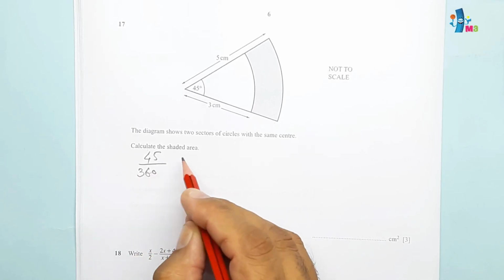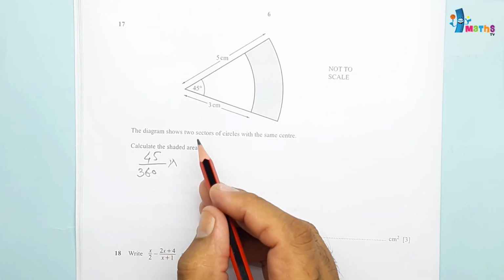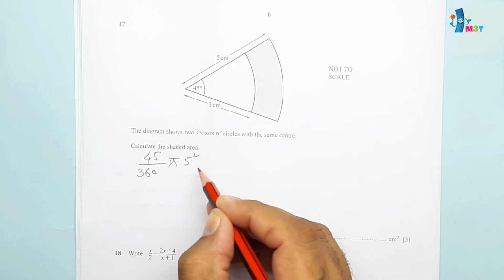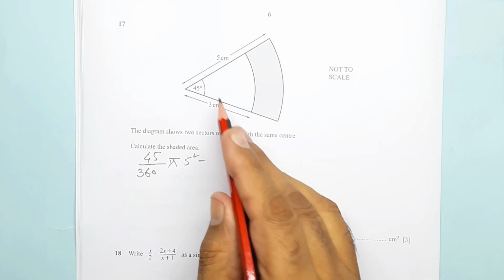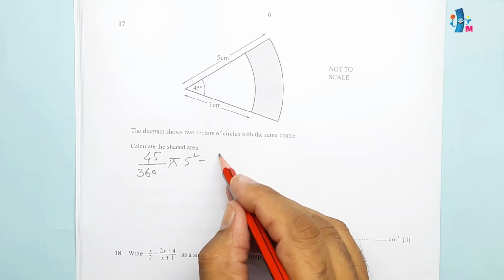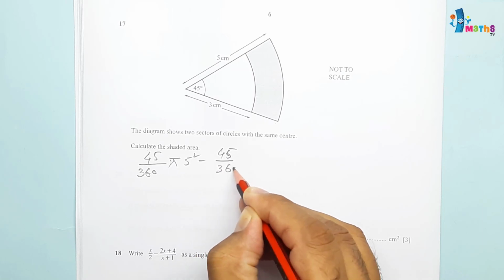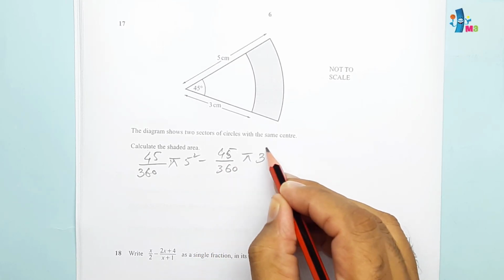We know the formula, theta over 360 into pi r square. We can take r as 5, so 5 square, minus for the smaller white portion of the sector, again theta over 360 into pi, and r square means 3 square.